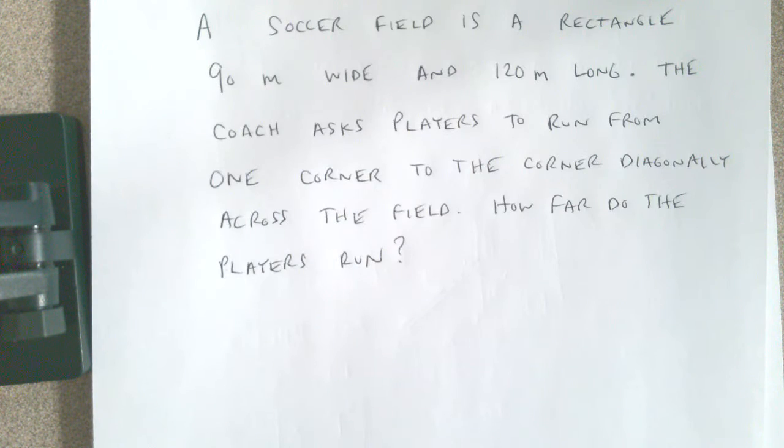Okay. It says a soccer field is a rectangle 90 meters wide and 120 meters long. It says the coach asks the players to run from one corner to the corner diagonally across the field. How far do the players run? So go ahead and take a minute right now, see if you can draw a picture of what's going on there and see if you can figure out how far the players would run. Then we'll come back to it. Okay, let's go ahead and go through it.